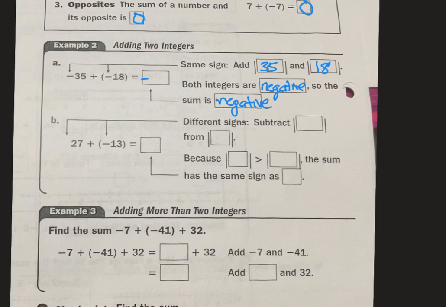Negative what? You've got to add them up. 35 and 18. What's 5 plus 8? Carry the 1. So what's your solution? Negative 53. Good.